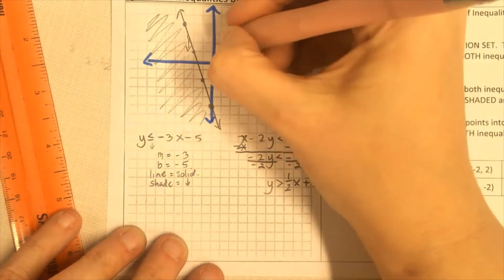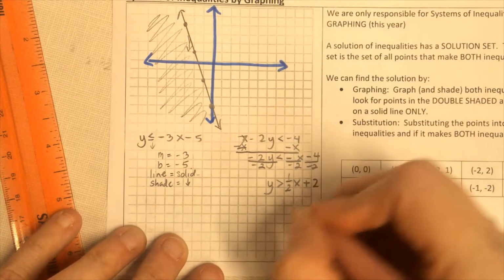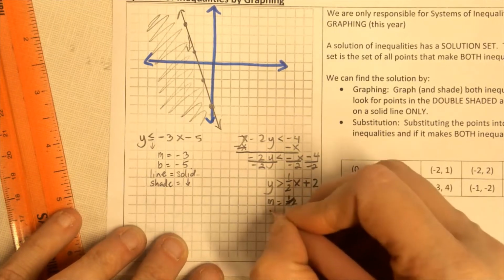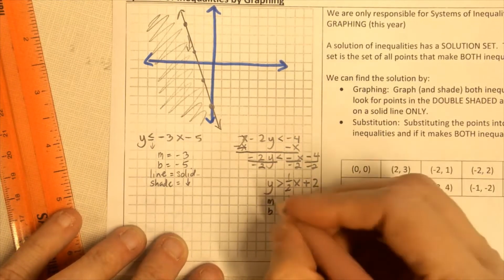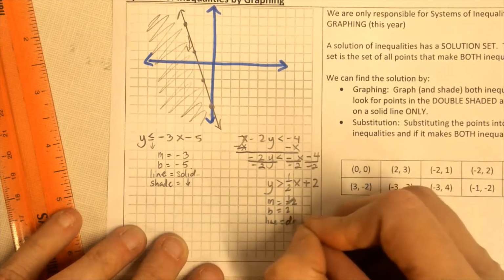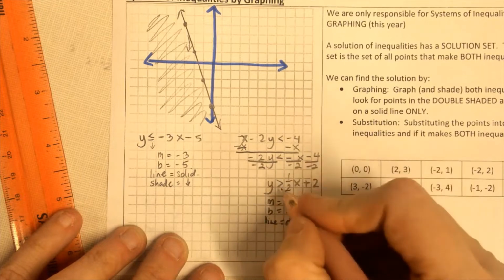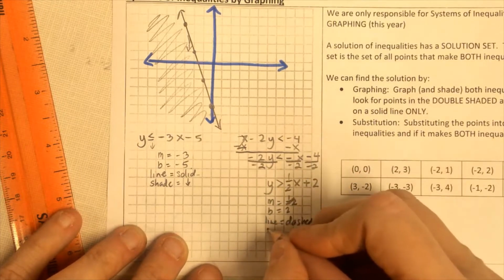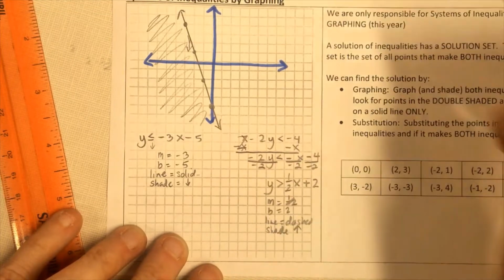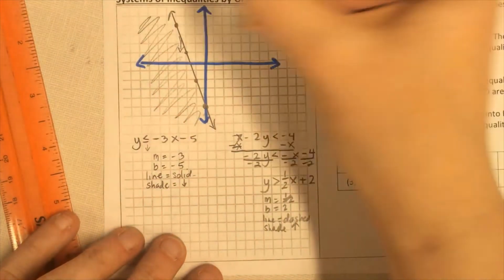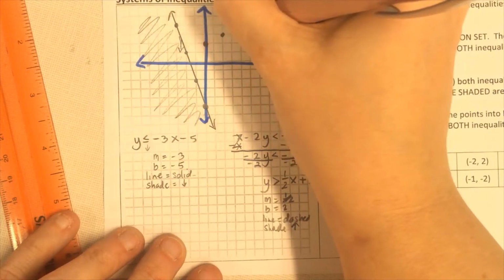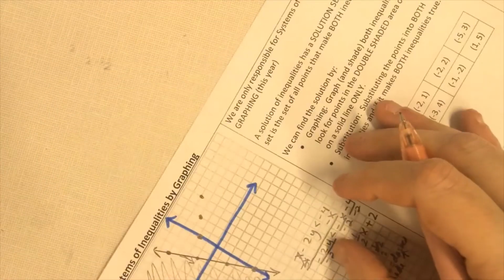So I'm going to plot that. I plot my slope. So now I'm going to do the same thing. My slope is 1/2. My y-intercept is 2. My line is dashed or dotted because I don't have "or equal to," and I shade. This is greater than, that means I'm going to shade above. So let's do that. I'm going to start at 2, rise 1, run 2, rise 1, run 2. And then I'm going to go ahead and connect these.